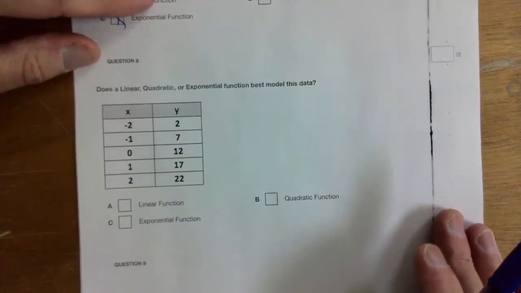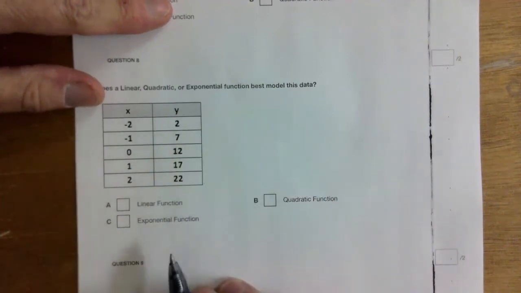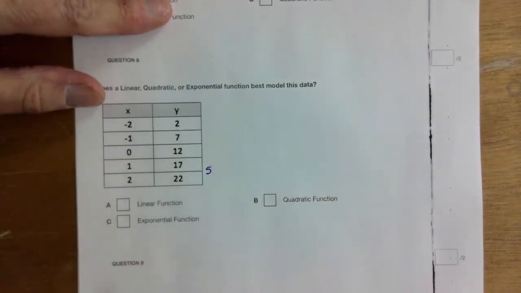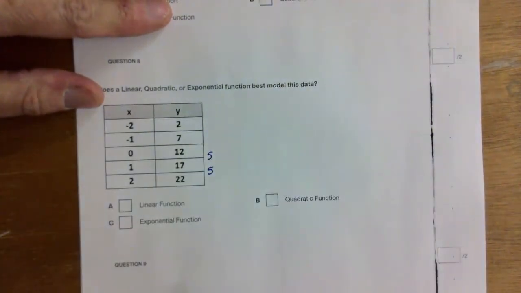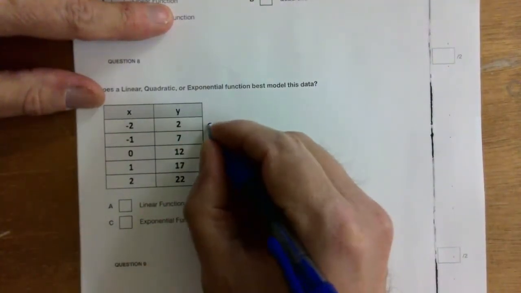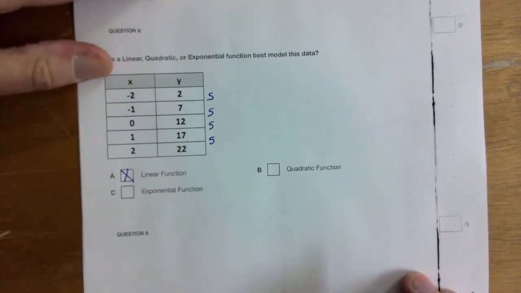All right, number 8. Subtract. 22 minus 17 is 5. 17 minus 12 is 5. 12 minus 7 is 5. 7 minus 2 is 5. That's the first difference. It's linear.